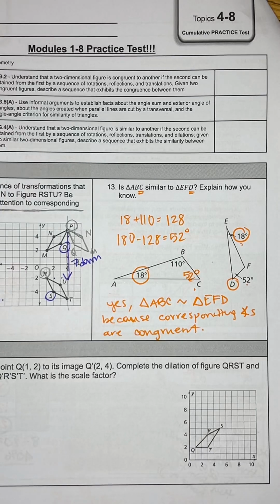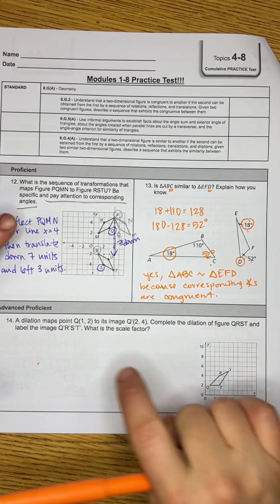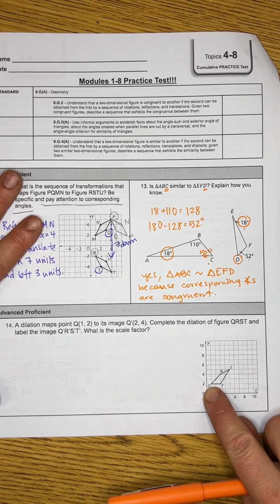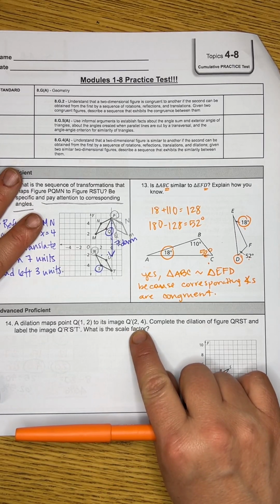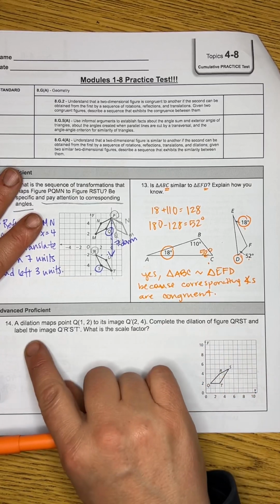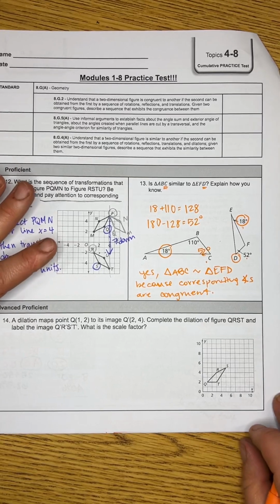Yay! I'm going to zoom out again. See if I can do this nicely. Here we go. The next one: a dilation maps point Q right here to its image Q prime (2, 4). Complete the dilation of figure QRST and label the image Q prime, R prime, S prime, T prime. What is the scale factor?